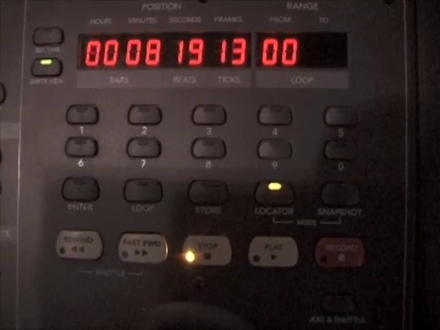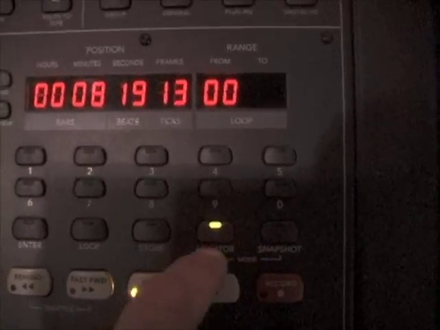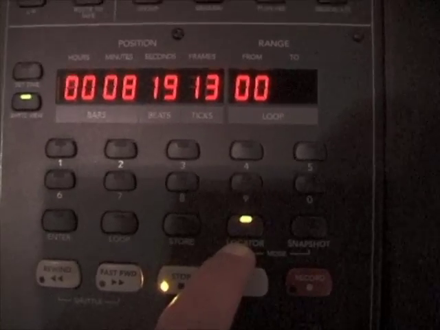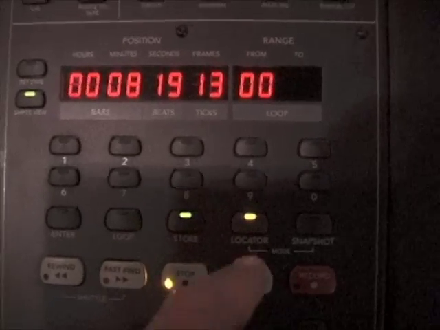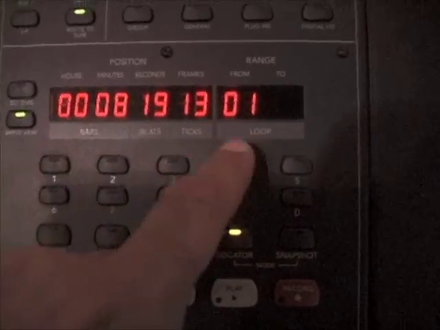On this, we have two functions that we can enter, either locator or snapshot. The way locator works is you can save yourself some locate points. Basically, what you do is you hit store, and then you type in the locate point you want. Let's call this one 01. You'll see it shows up right here.